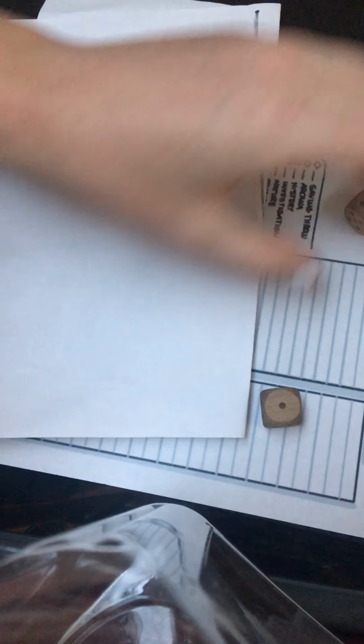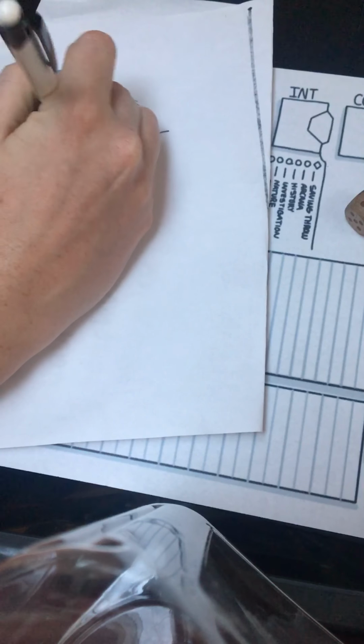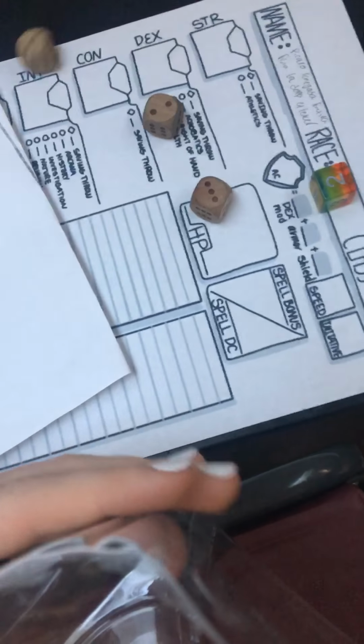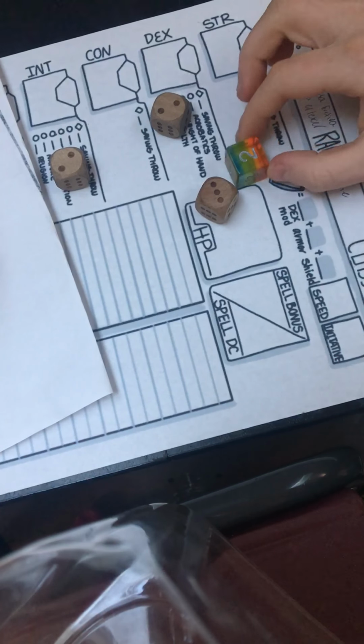A 4, 3, 5. 5 plus 4 plus 3. So far, she's pretty good, because normally when I do this, I roll all ones. So, I guess this is really close to the edge of the table. Oh, there we go. You can see him. A 2 plus a 2 plus a 3, right?